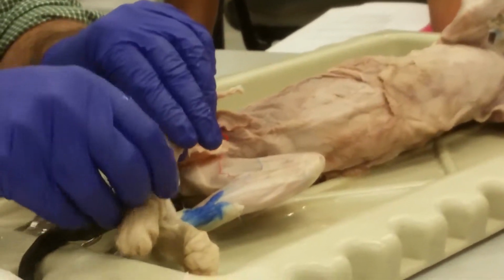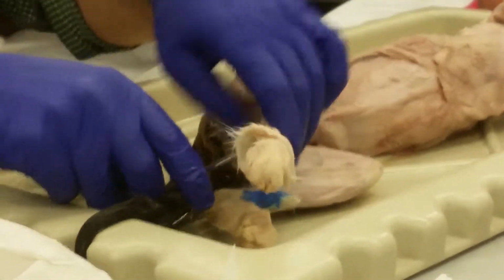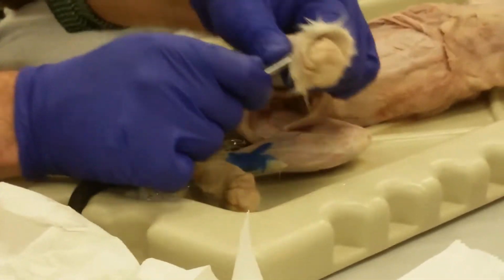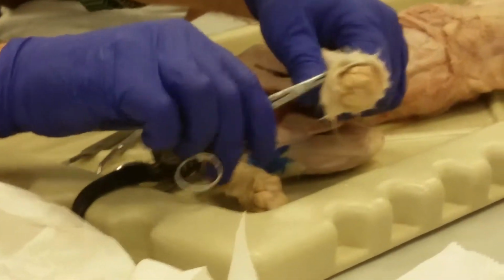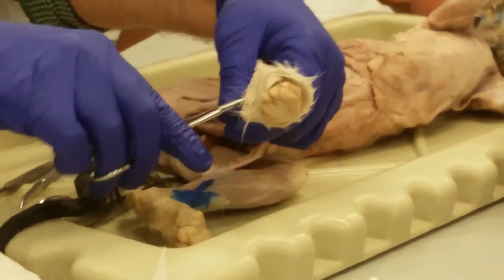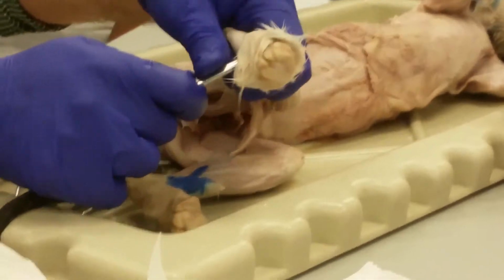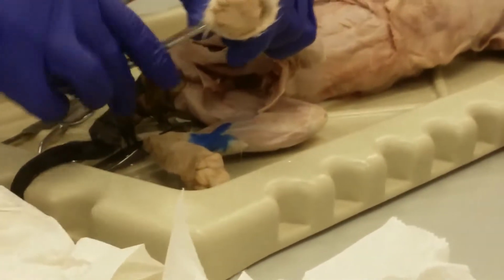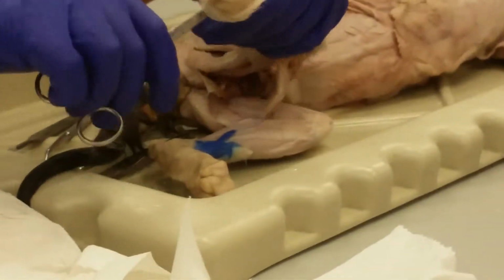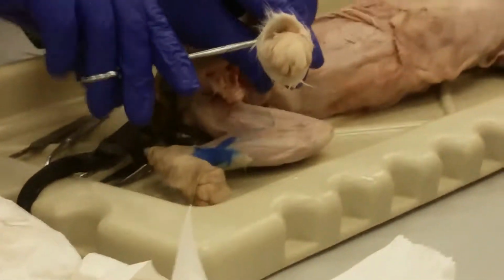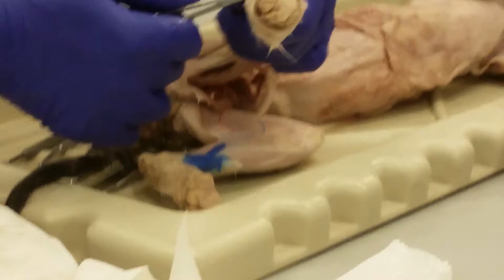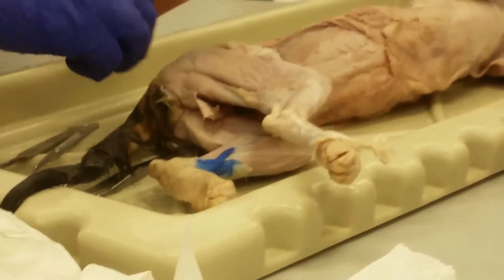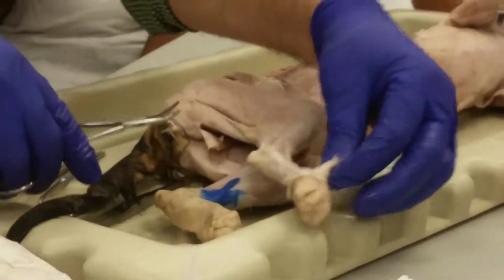All right, so that's probably enough. The other ones were coming off easier, but that's par for the course for this one. Okay, that's good enough.